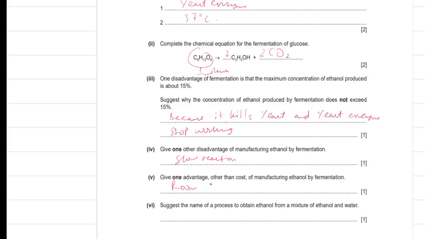This reaction occurs at room temperature, and it uses a renewable source.